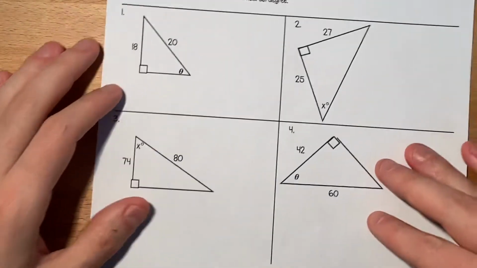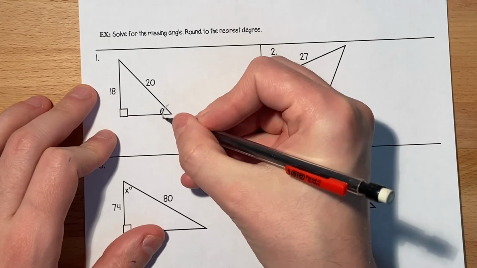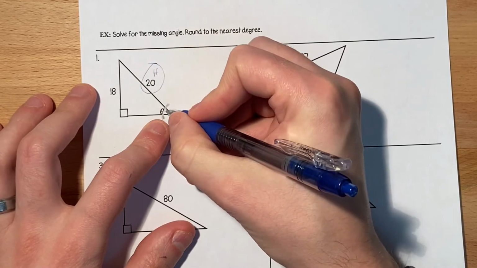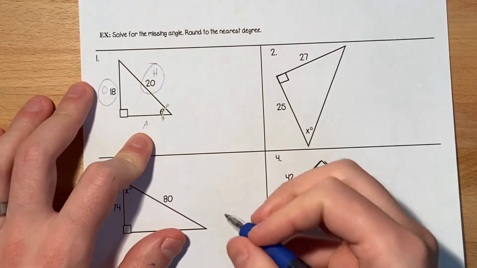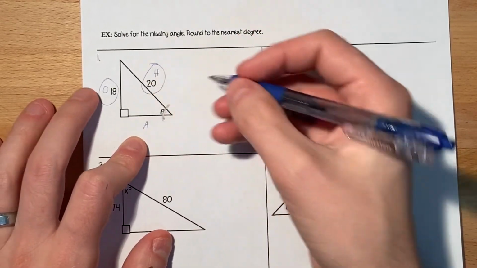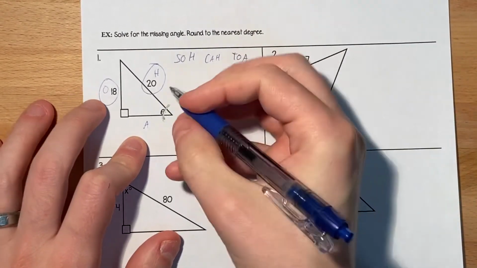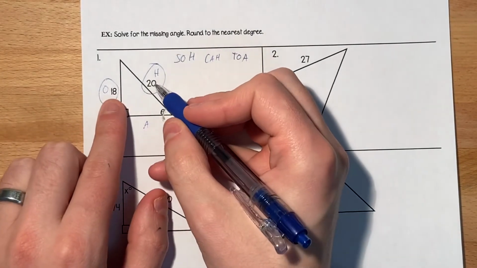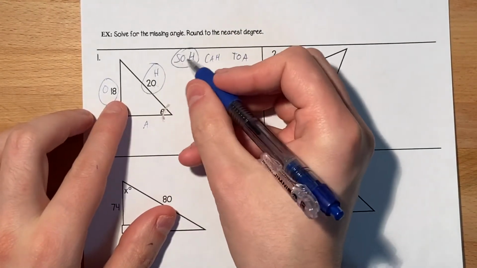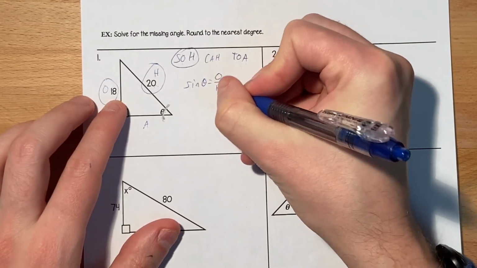Next practice. I'm not even going to look at the notes up there. Same thing. I have my angle. This is my hypotenuse, this is my opposite, and this is my adjacent. Nothing's different. This is my angle, opposite, adjacent, hypotenuse. SOHCAHTOA. Opposite and hypotenuse. Pause. Which one is it going to be? Sine. Opposite over hypotenuse. So sine of theta equals opposite over hypotenuse.